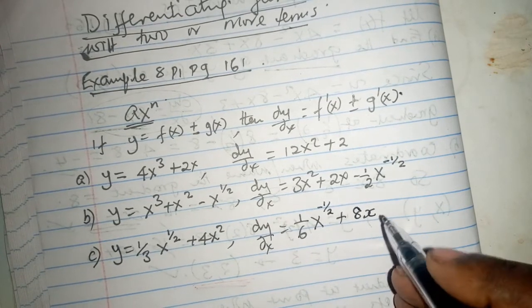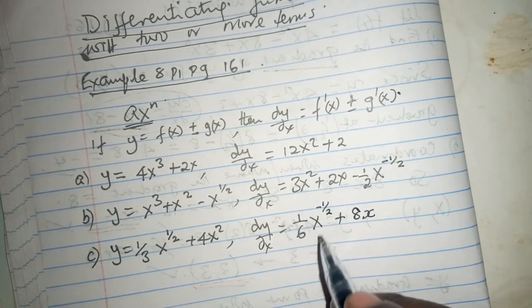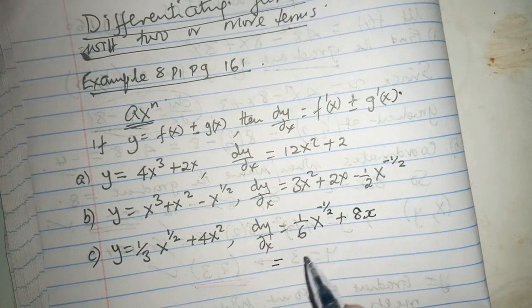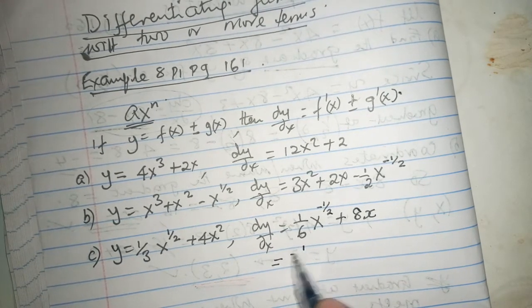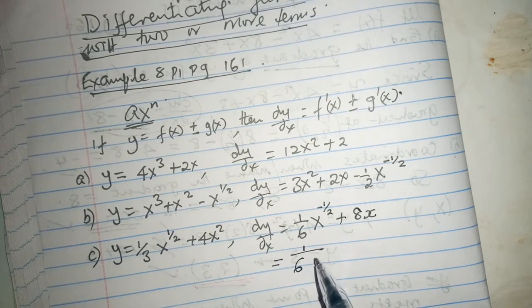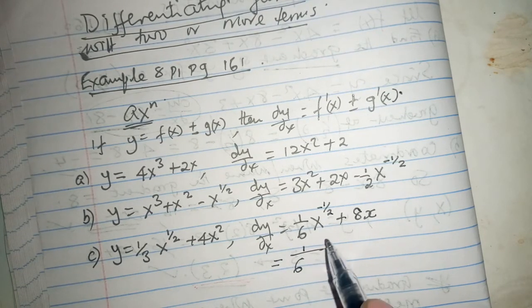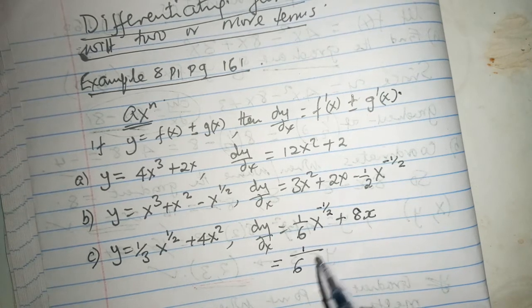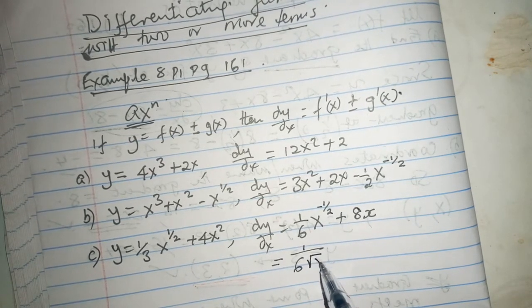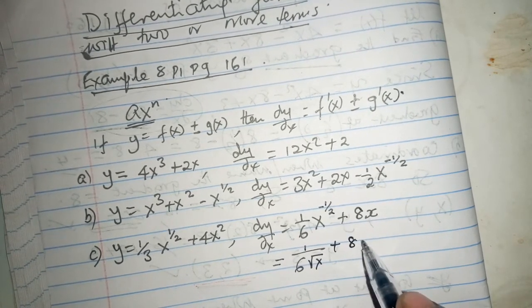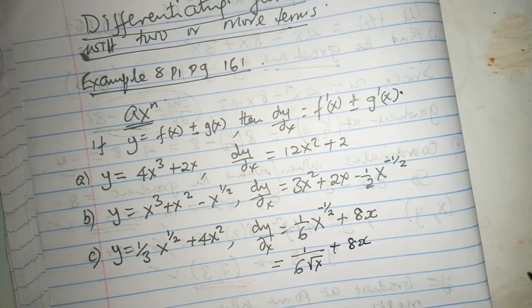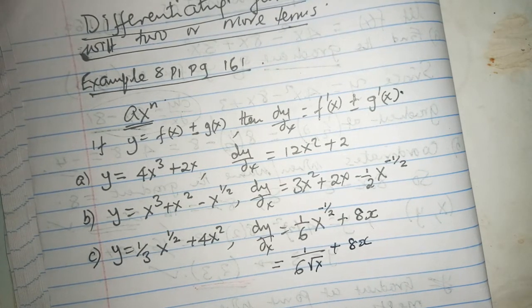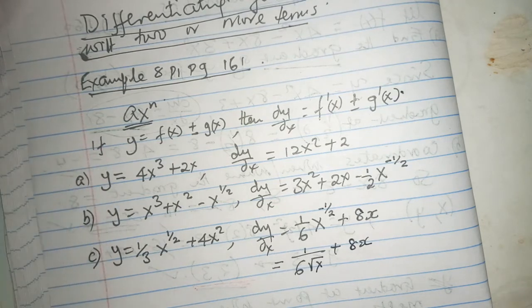In this particular format, we can rewrite it in the form 1 over 6 when x now becomes the denominator, x raised to power positive a half is the same as saying root x, plus 8x, which is as simple as that. And that is just example 8.